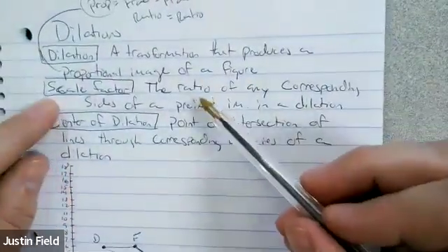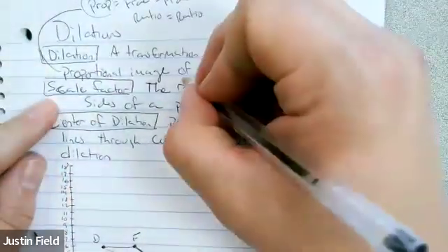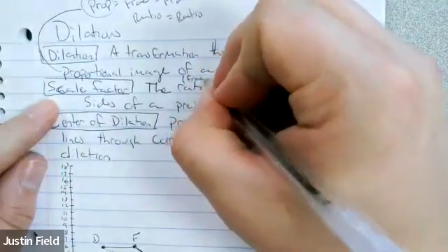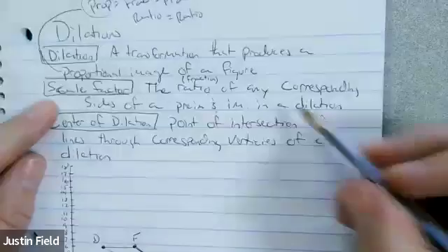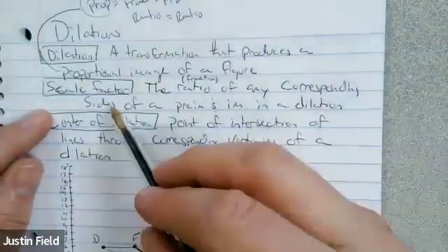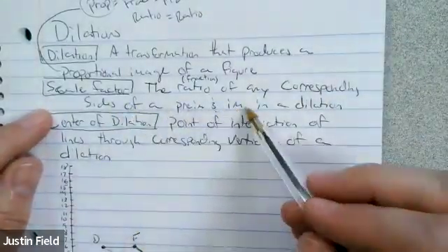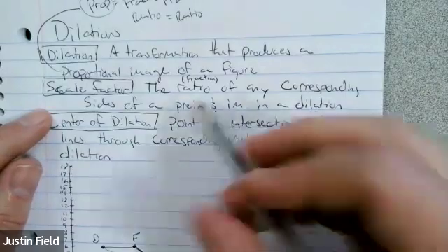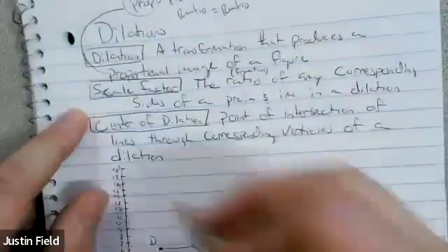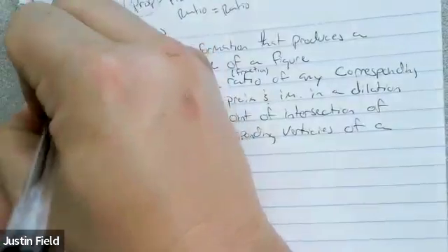A scale factor is the ratio or fraction of any corresponding sides of a pre-image and an image in a dilation. So I like to think of the scale factor as the image over the pre-image.